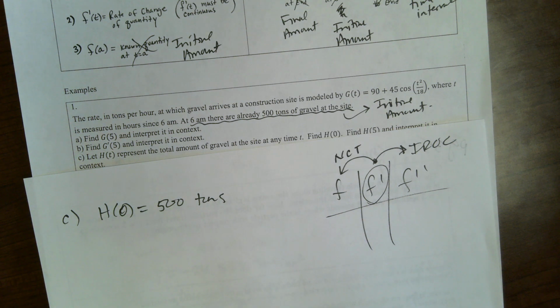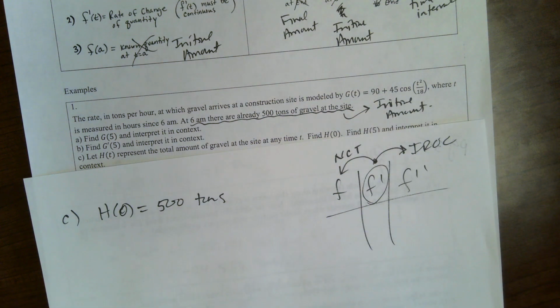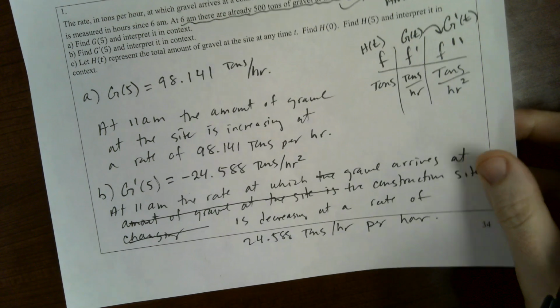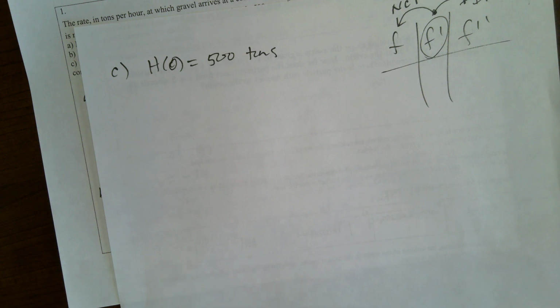You might just want the amount of change over a certain interval, the net difference in gravel from start to finish. You could want that, but the net change theorem will allow you to find the amount of gravel at a certain instant. Net change would give you the change over an interval, but the net change theorem gives you the amount at an instant.